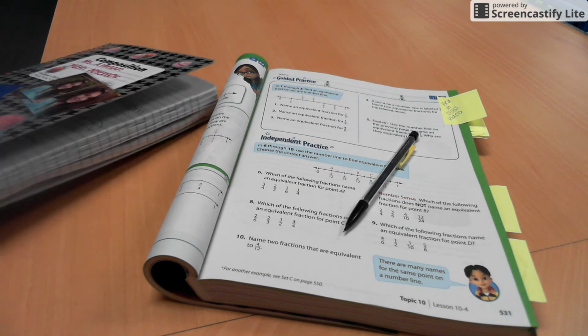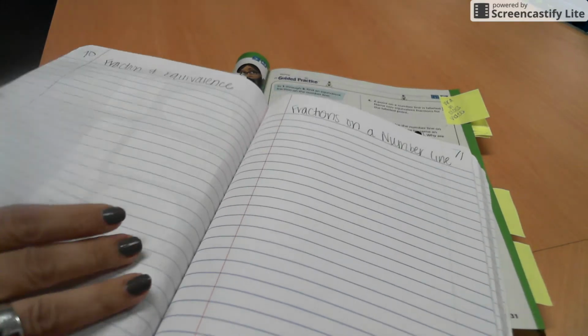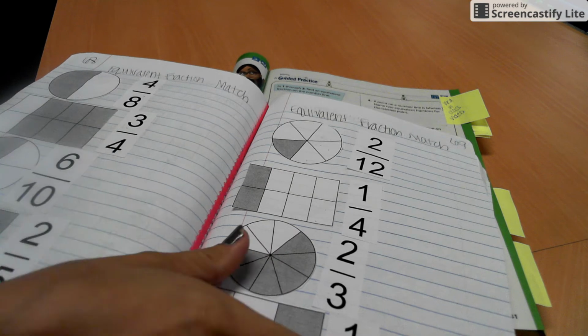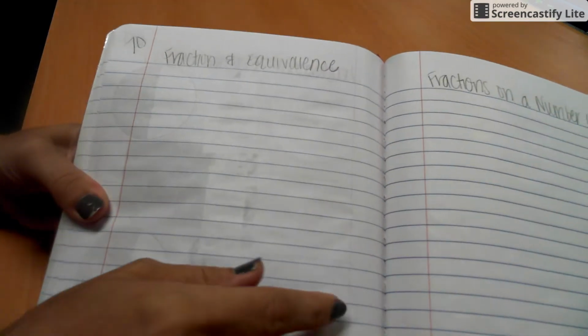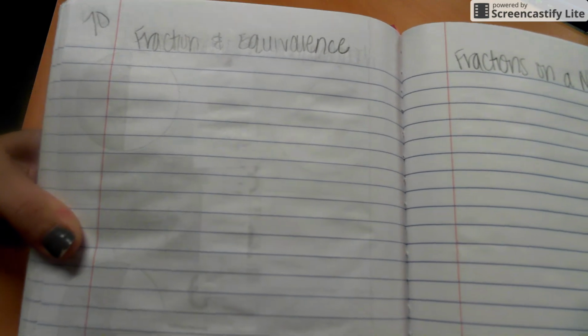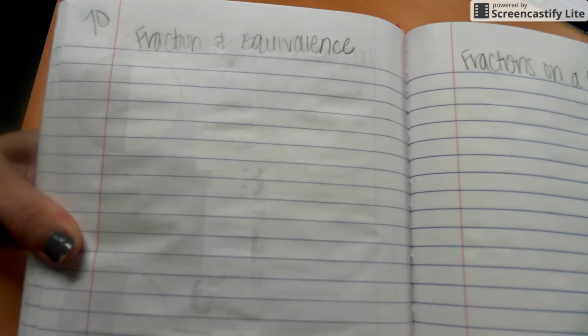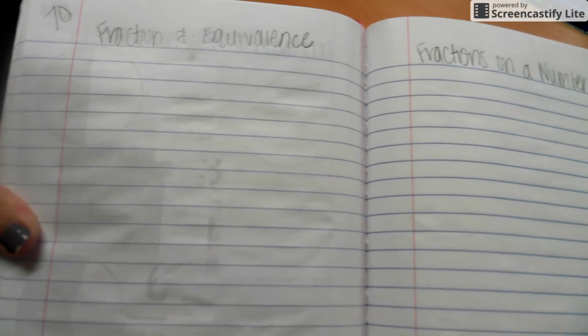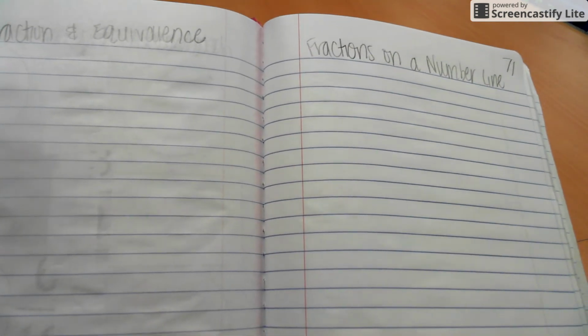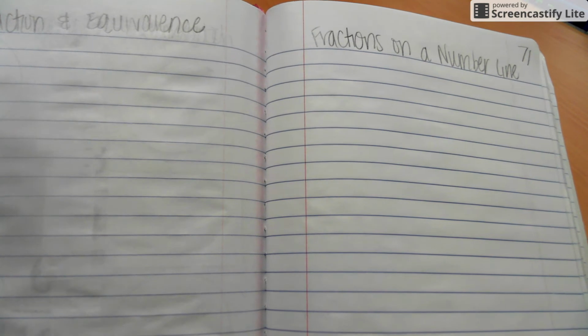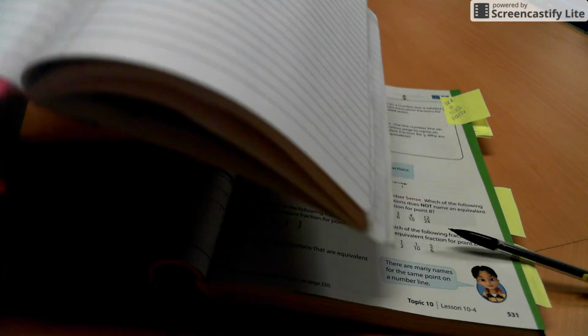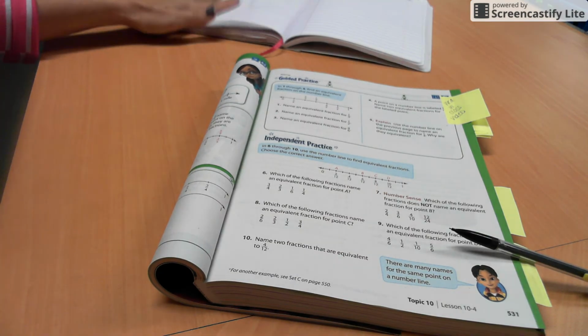All right, we're going to start with the notebook, and you need to turn to page 70 and 71. So your equivalent fraction match is going on page 68 and 69. Page 70 on the left side, we're going to title Fraction and Equivalents. Page 71, we're going to title Fractions on a Number Line. So pause the video and write those down. All right, then you're going to go ahead and just set your notebook aside for now.